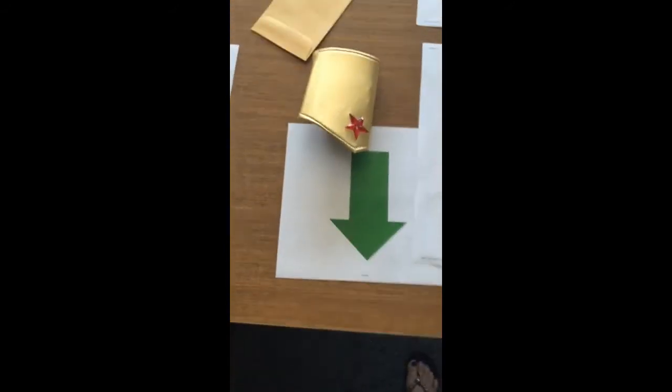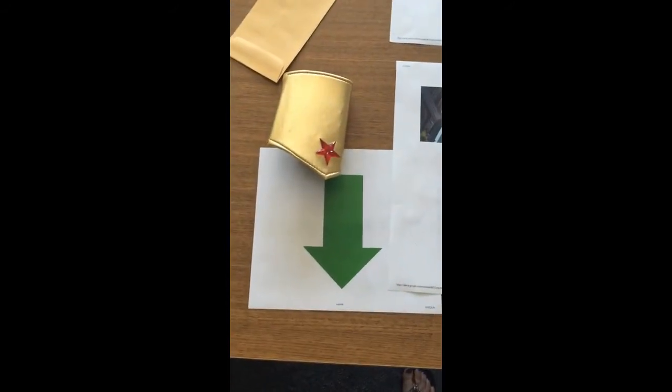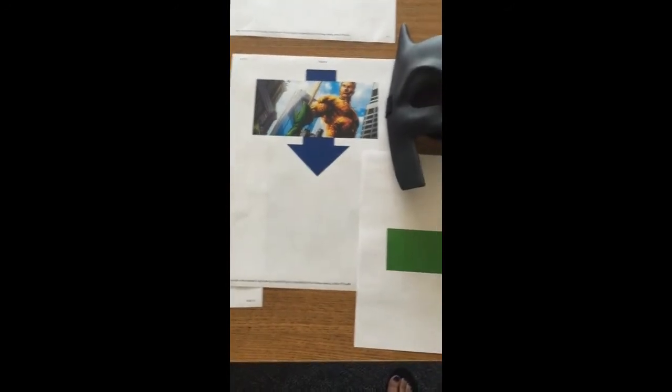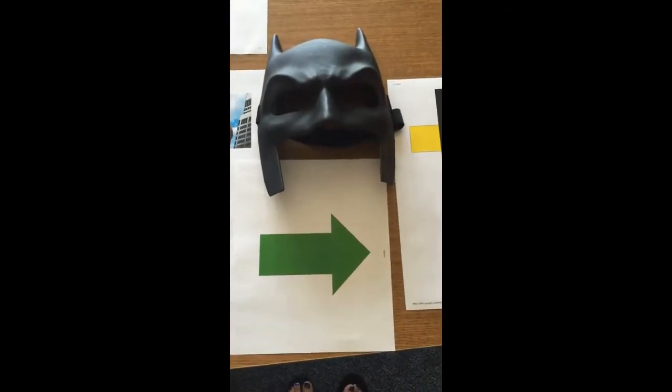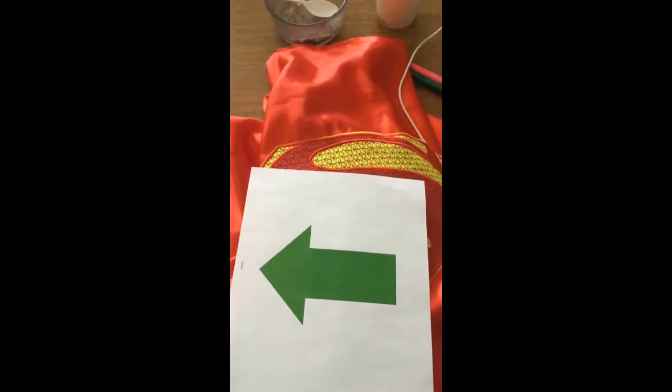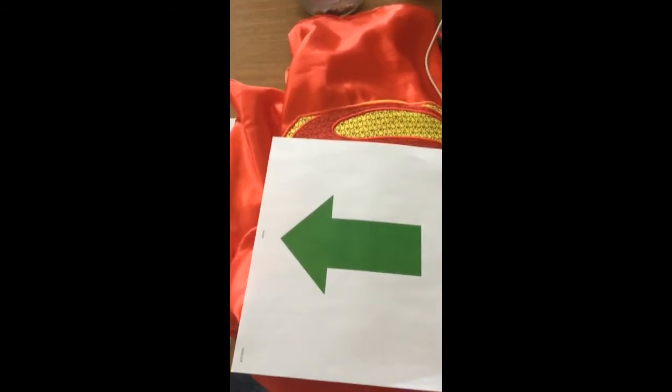I provided the clues like this. Here's Wonder Woman's cuff, an actual picture of Aquaman, Batman's mask telling the direction, Green Lantern going that way, and then lastly Superman's cape headed back the other direction. I think any superhero or superhero picture would work at this point.